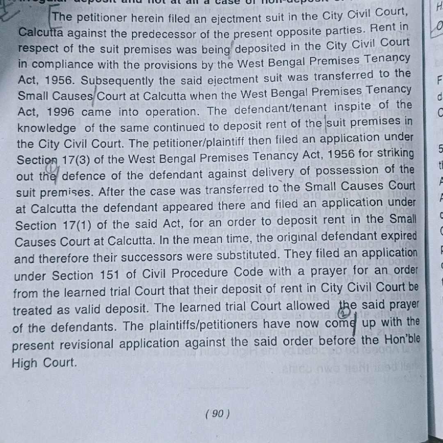The defendant tenant, in spite of knowledge of the same, continued to deposit rent of the suit premises in the City Civil Court. The petitioner plaintiff then filed an application under Section 17(3) of the West Bengal Premises Tenancy Act 1956 for striking out the defense of the defendant against delivery of possession of the suit premises.